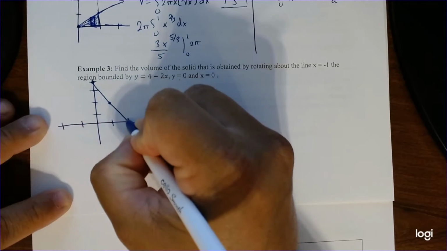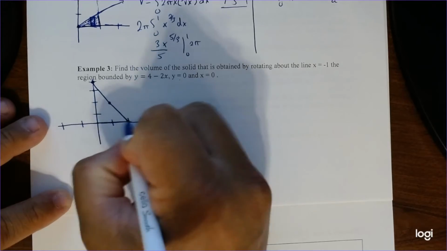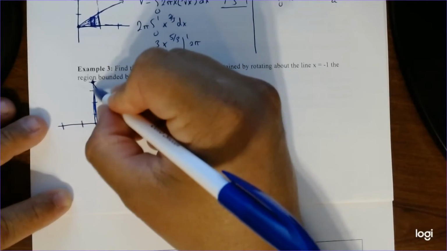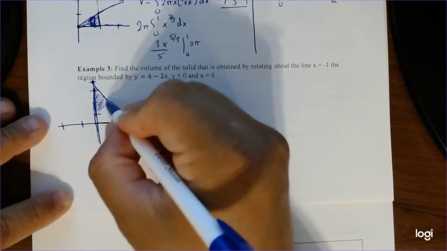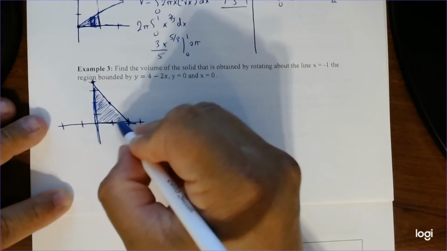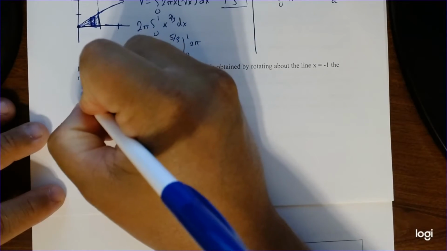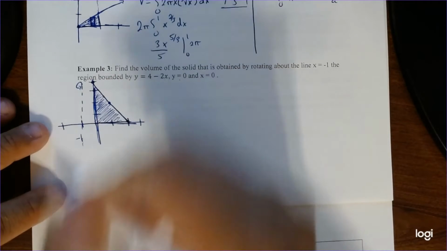So here's our portion, and it's bounded between y equals 0, which is again the x-axis, and x equals 0, which is the y-axis. So here is our region we're going to be rotating. And we're rotating about the line x equals -1, which is right here. So we're rotating that way.